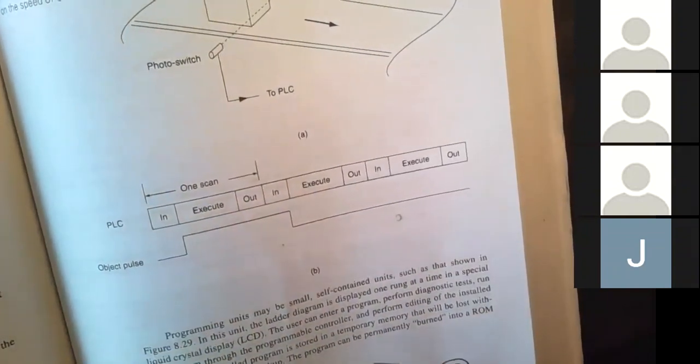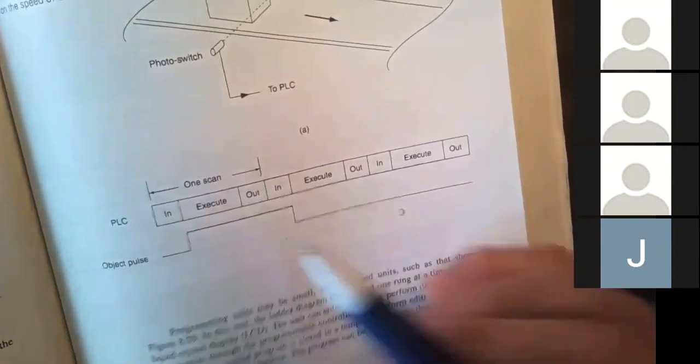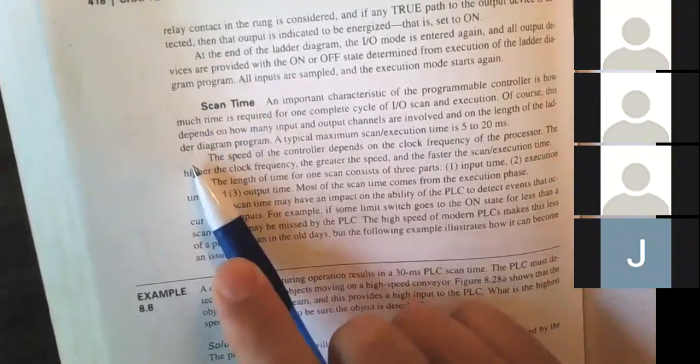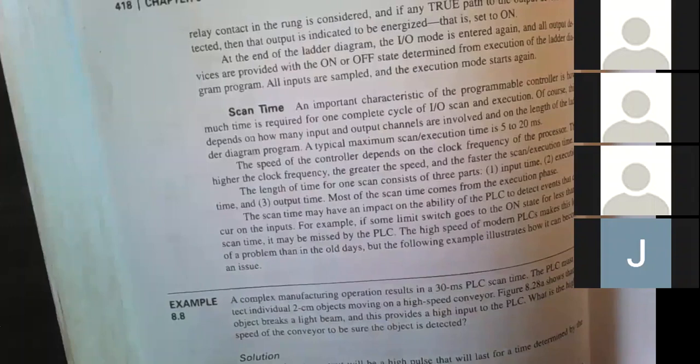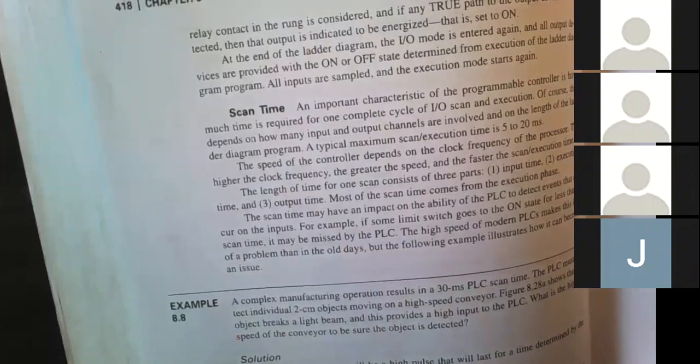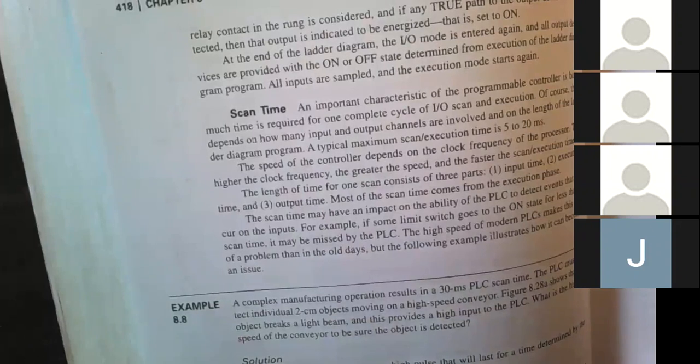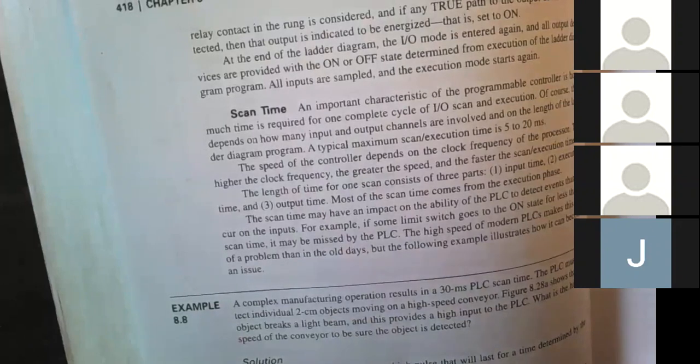We are talking about milliseconds here. They are called execution or scan time. So you have to be aware of the scan times of your PLCs. That means you cannot expect PLCs to do something faster than is physically possible.